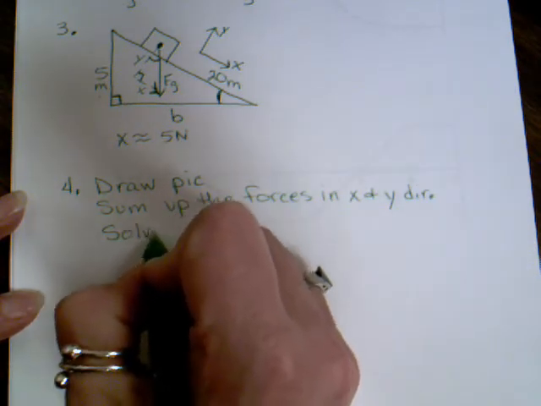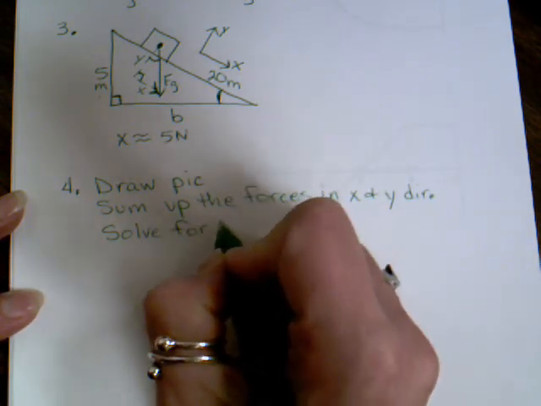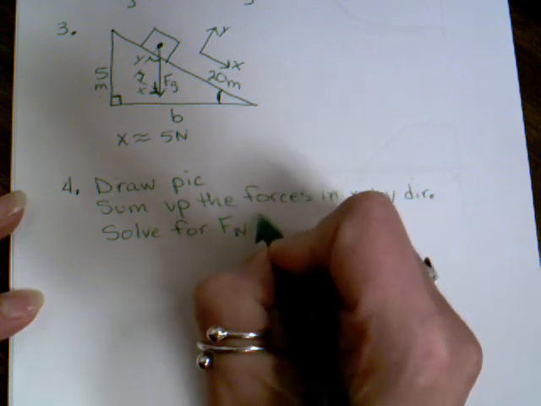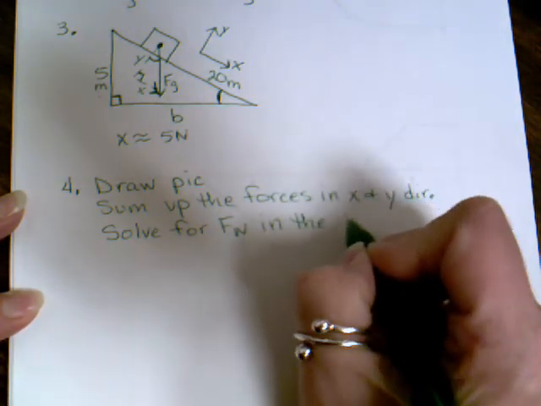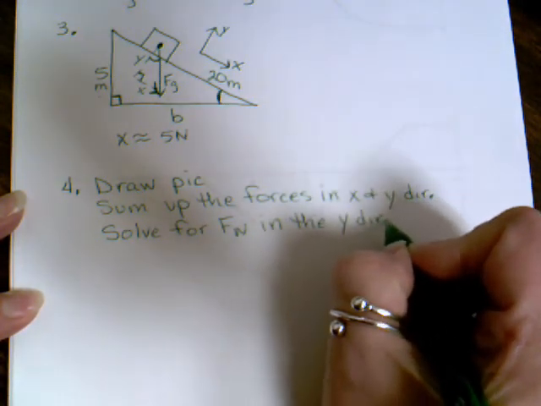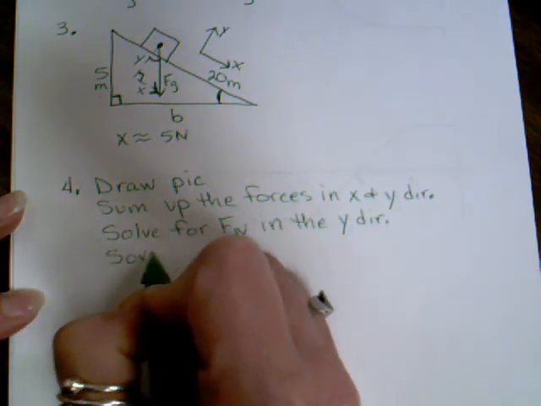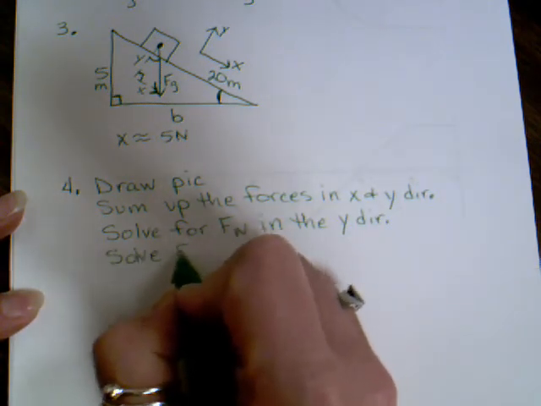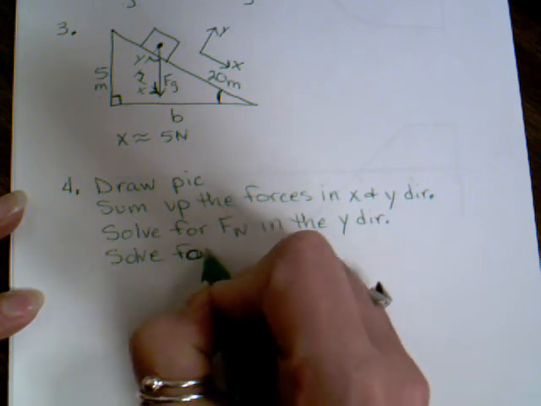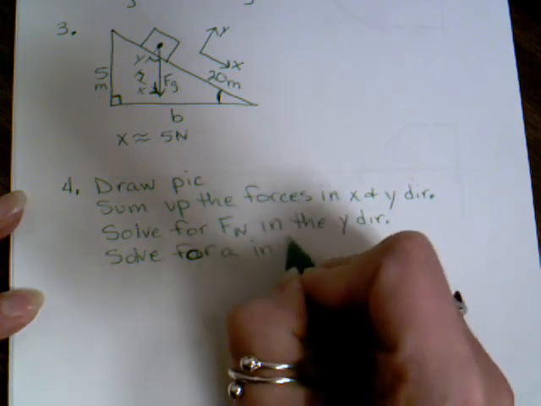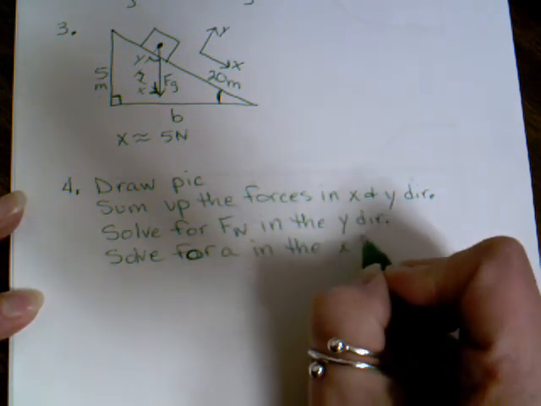You need to solve for f of n in the Y direction, and solve for A in the X direction.